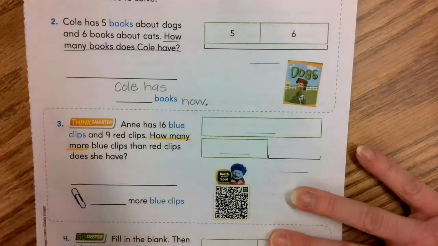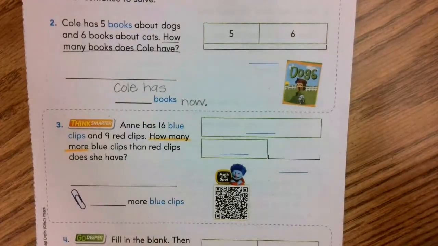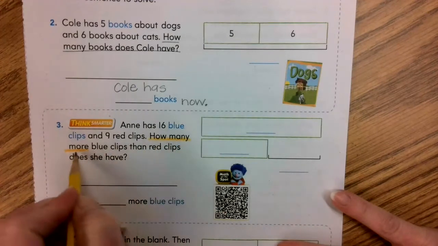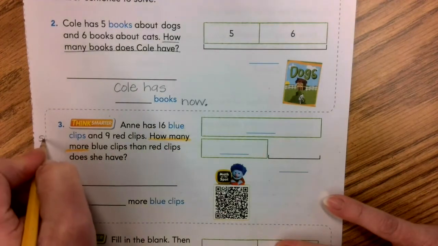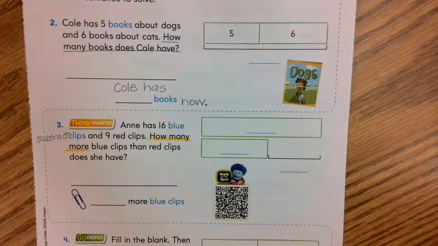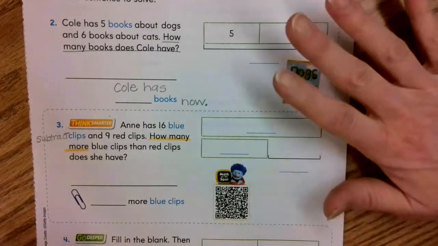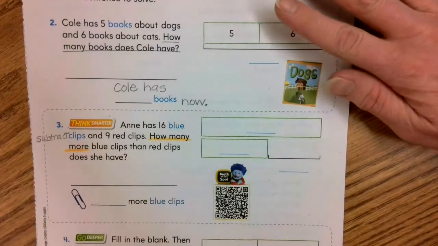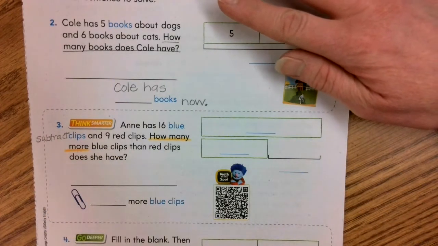Let's go ahead and highlight that with a crayon. How many more? And it can't just be how many, it's got to be how many more. And that always means that you're going to subtract. Okay. So how many more blue clips than red clips does she have?